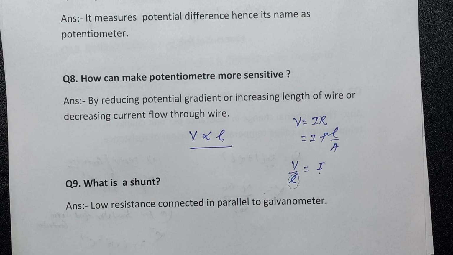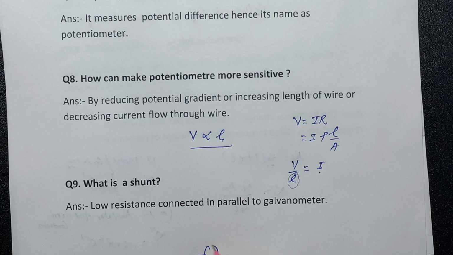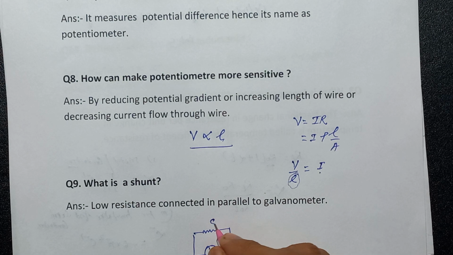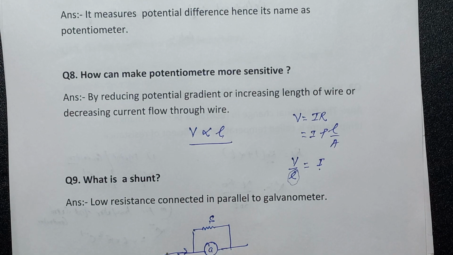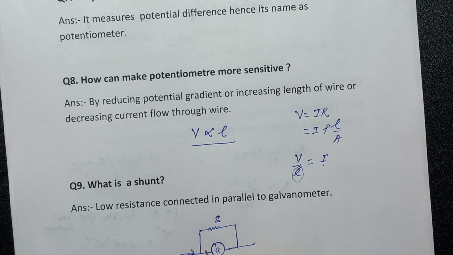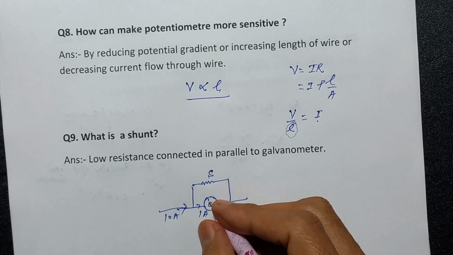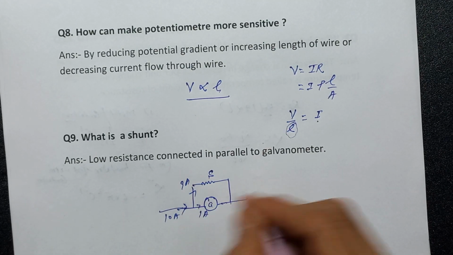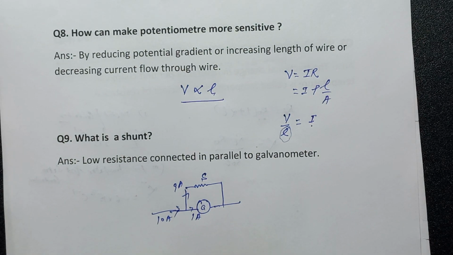What is shunt? A low resistance connected in parallel to a galvanometer is known as shunt. Do you know what a shunt is? It saves your galvanometer from high current. This is a galvanometer, and if you connect this low resistance, it is known as shunt. For example, if 10 ampere current flows, the galvanometer takes only 1 ampere, then the rest 9 ampere current passes through the shunt and the galvanometer can be protected.